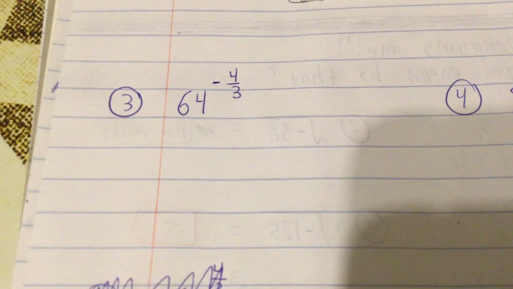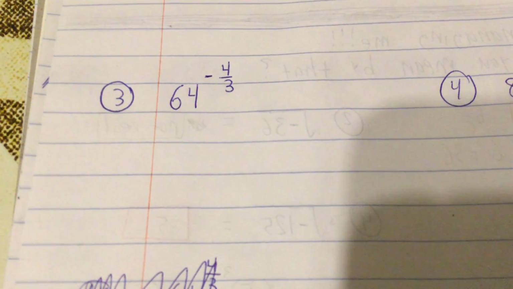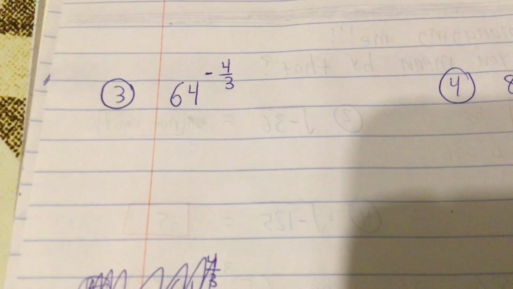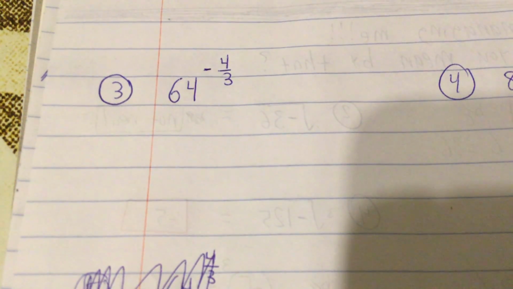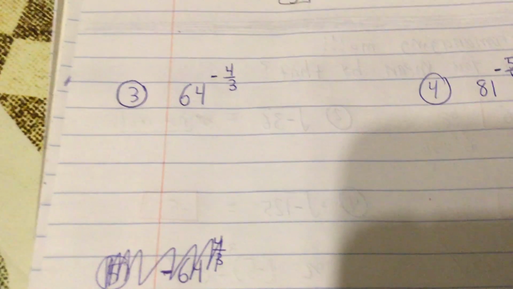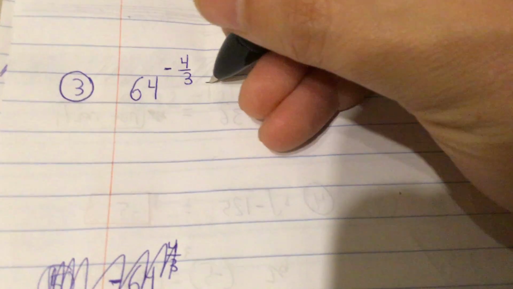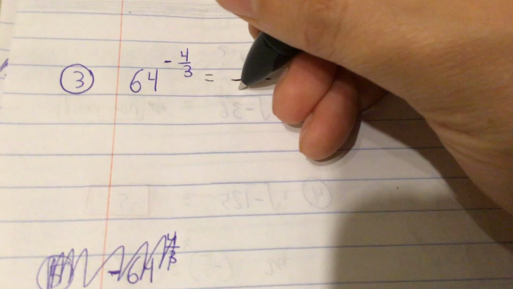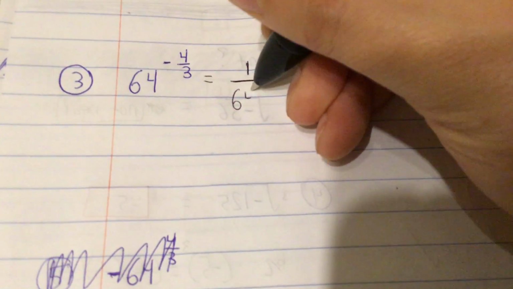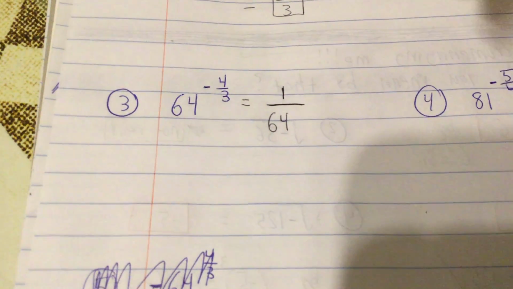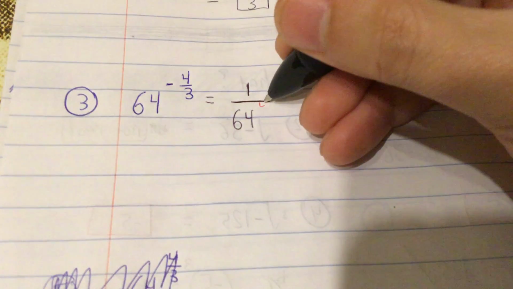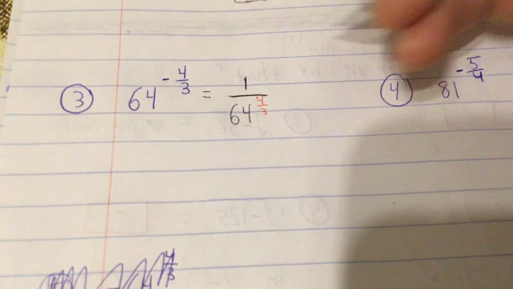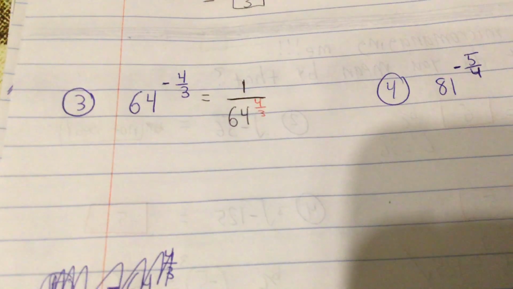64 to the negative 4/3 power. See if you can do this problem independently. Okay. So once again, I've got a positive base, but a negative exponent, so I'm going to make this 1 over 64 to the positive 4/3 power.